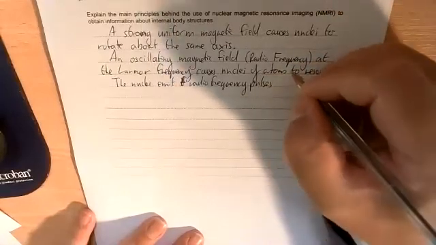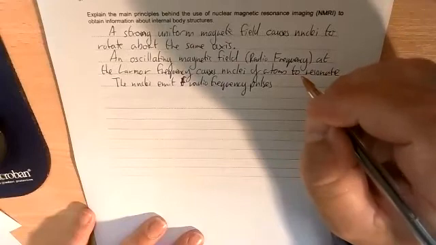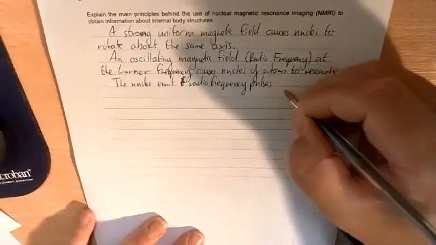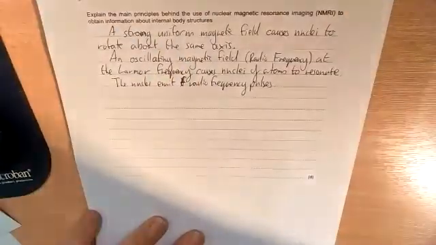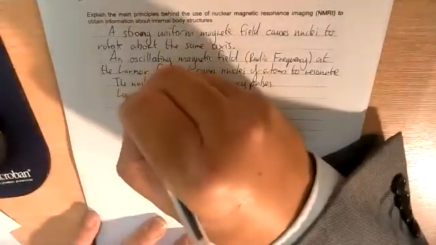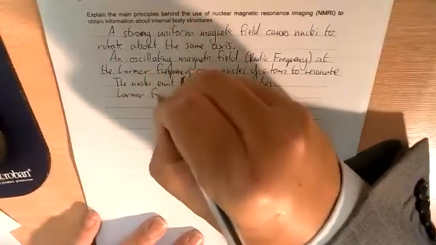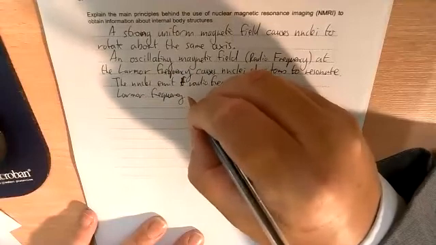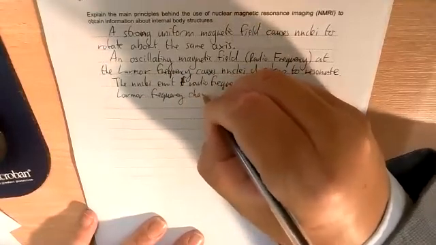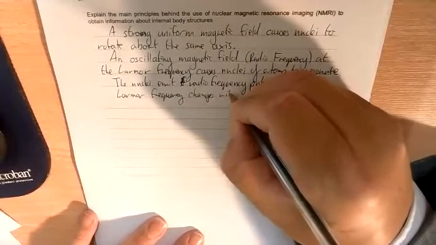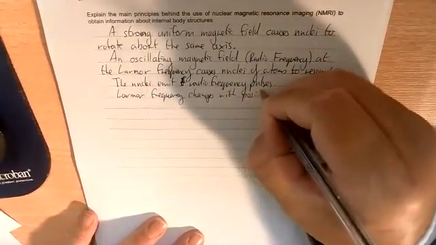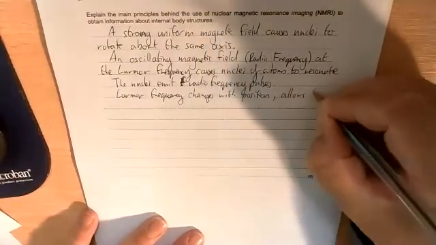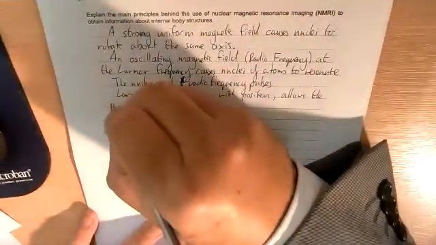And we know that the Larmor frequency changes with position, and that allows the position of the nuclei to be determined.